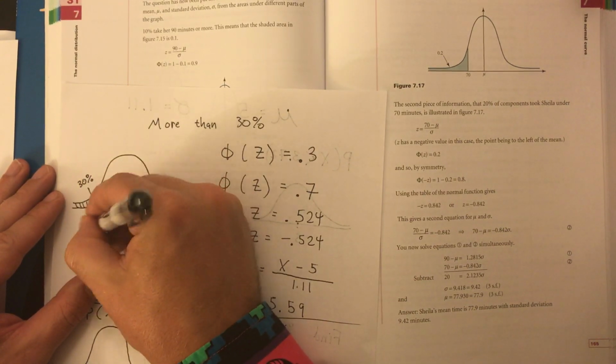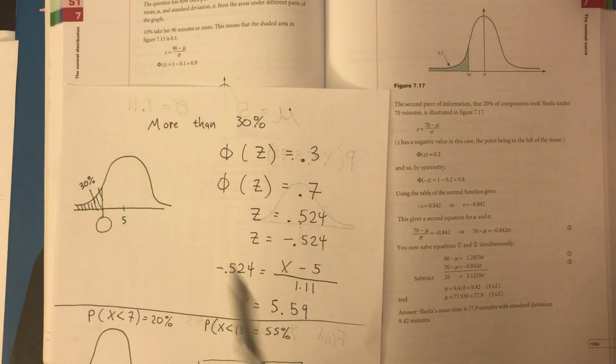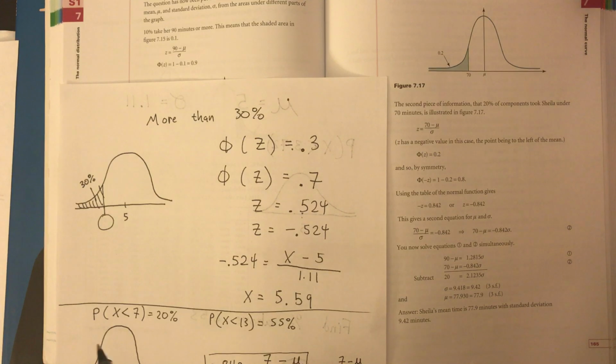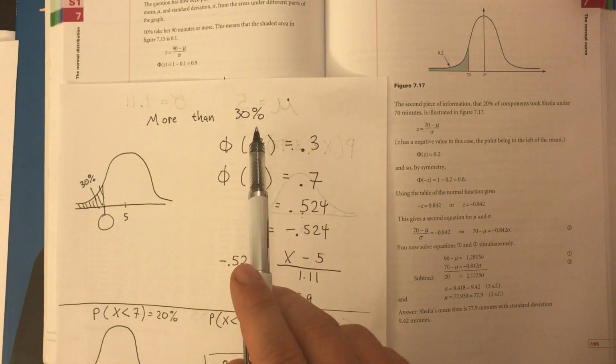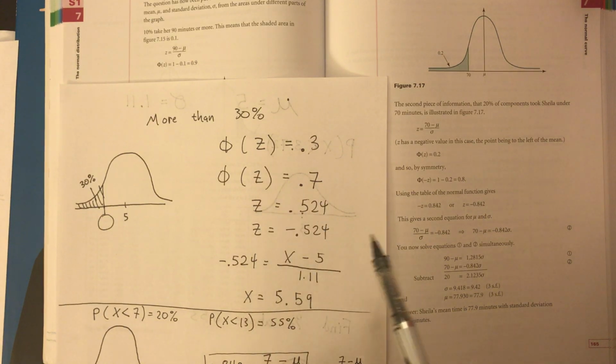So we're looking for this x value. Now let's talk about this because I think this can easily confuse people. At least it did on the last quiz. More than 30%. If this was a problem that we were just looking at, one where they gave you the x value and they use the word more than, they'd probably be asking what percent is more than a certain x value. And we know that more means the same thing as above, which means the same thing as to the right.